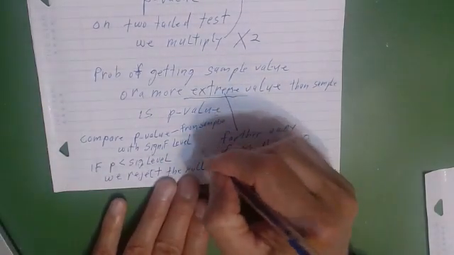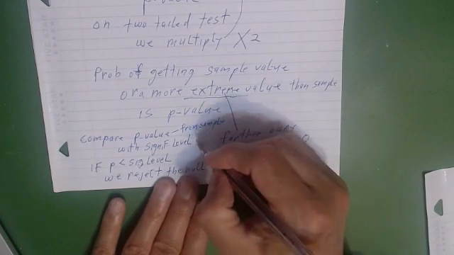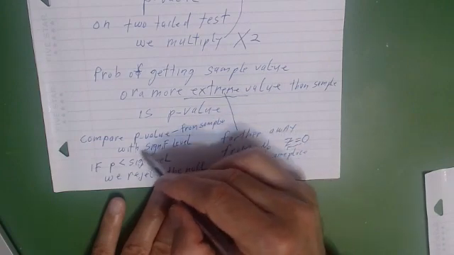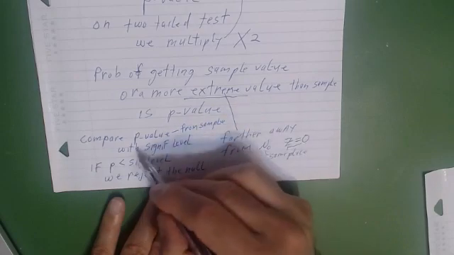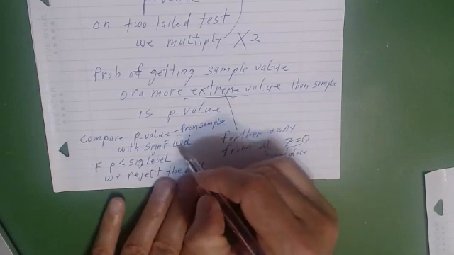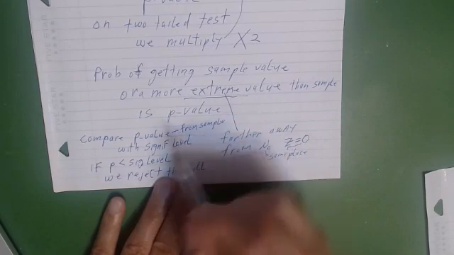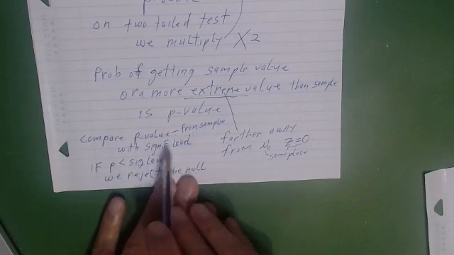And the significance level comes from the Z star or the T star. It just depends on your confidence level what that value is. The significance level is the probability. So when we're talking about 0.05 significance level, we're going to compare whatever we get in p-value with 0.05.